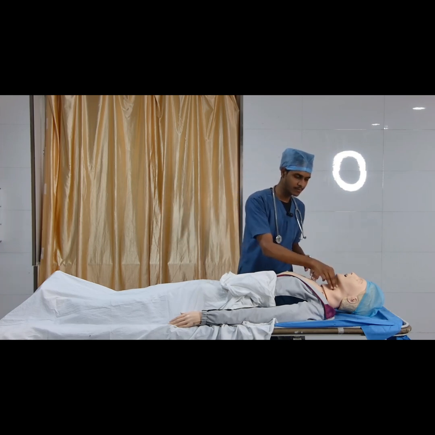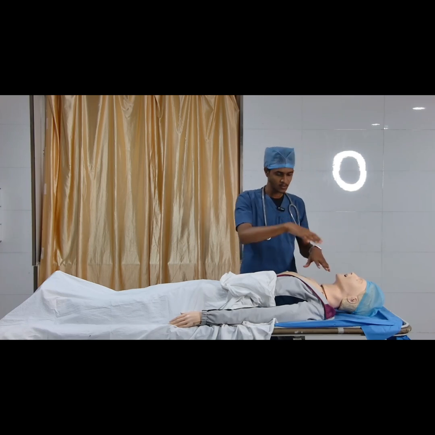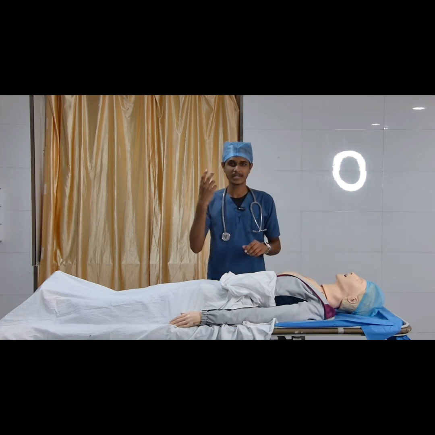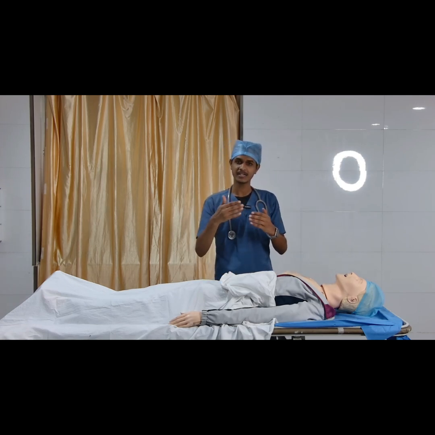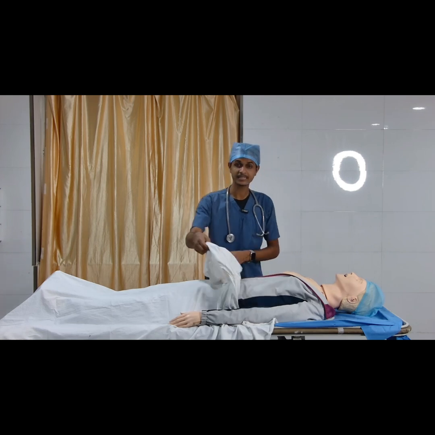In this, I am going to use the finger pads. I am going to palpate the carotid groove, and thereby palpate the carotid pulse. In pulse assessment you have to assess the quality of the pulse, rhythm of the pulse, regularity of the pulse, everything you have to take care of. And then, moving on to the second thing, that is the tenderness.